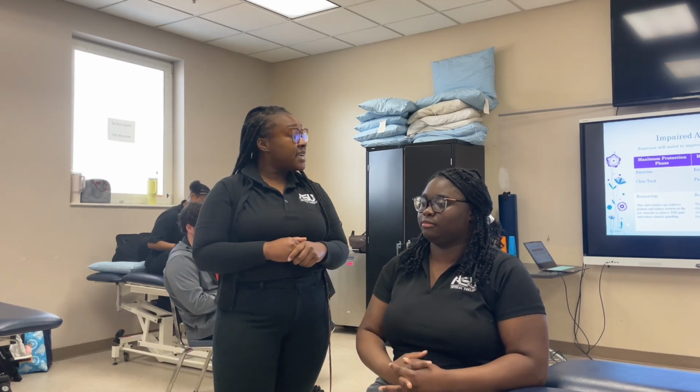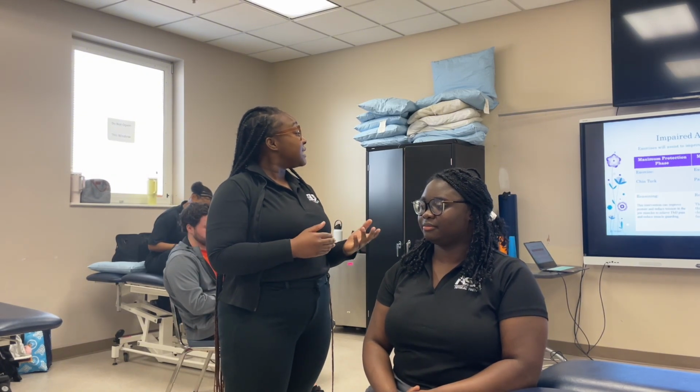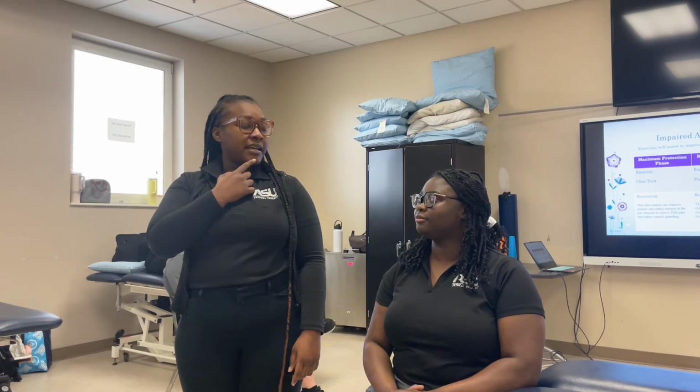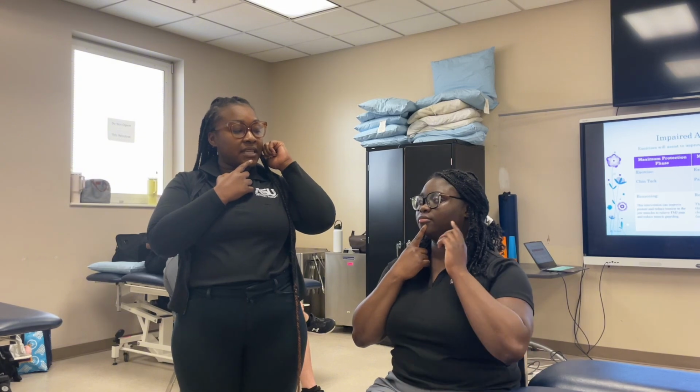The next one is going to be partial goldfish, which is basically just partially opening the mouth. But here we can watch for any deviations. Ideally, the patient will be in front of a mirror or something that will reflect the movement so they can see if they're deviating. We would have the patient place one finger on their chin, and the other around the TMJ joint.